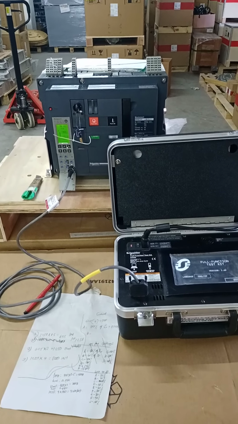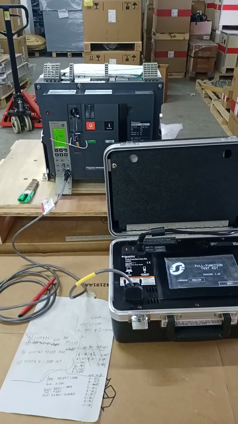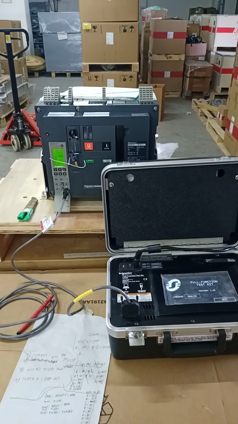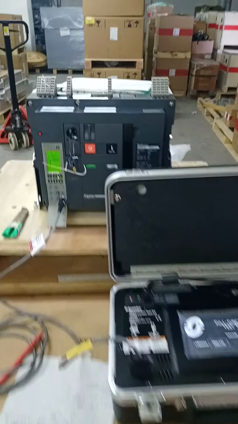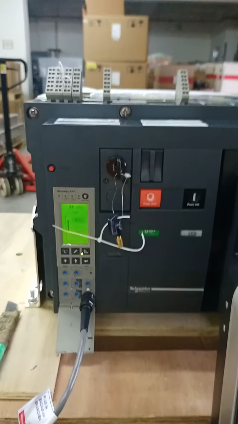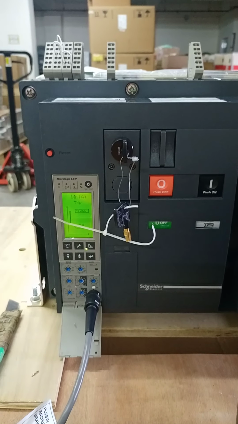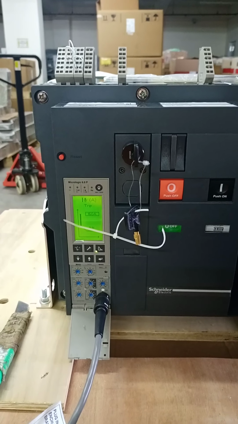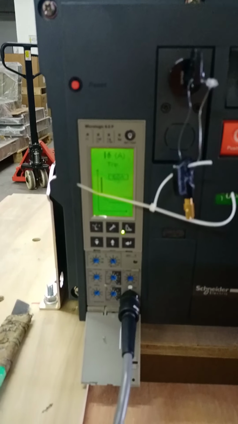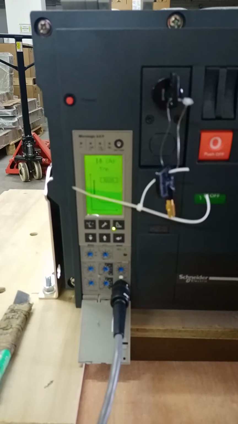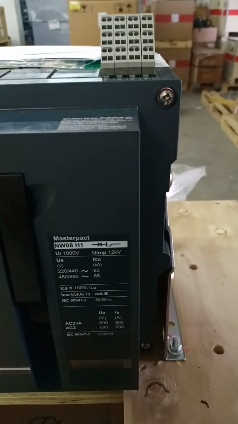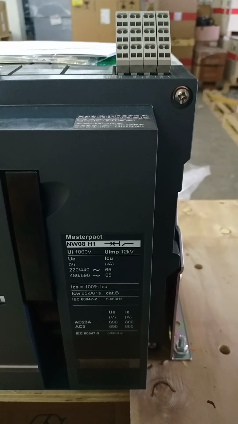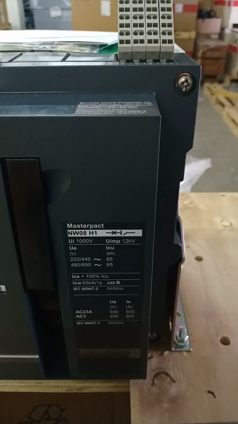Okay, so today I'll show you how to program a Micrologic of this air circuit breaker of a Schneider. This is a Micrologic 6.0P and it is rated 800 ampere frame. Okay.